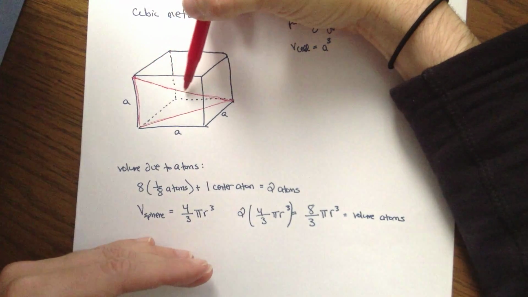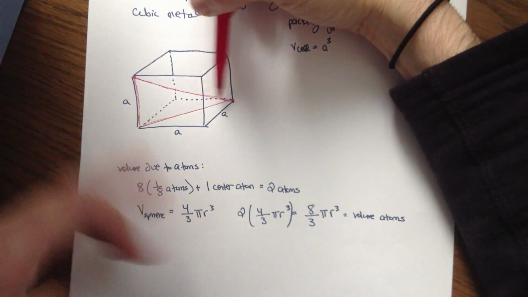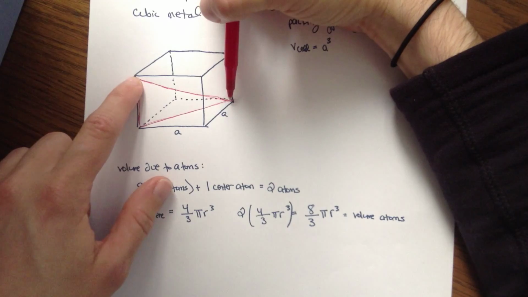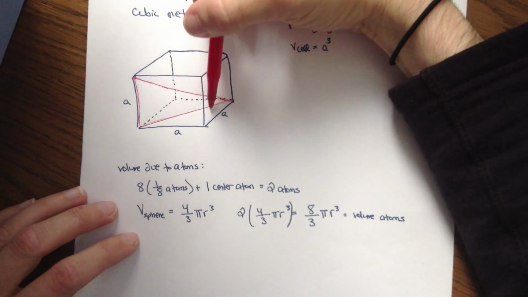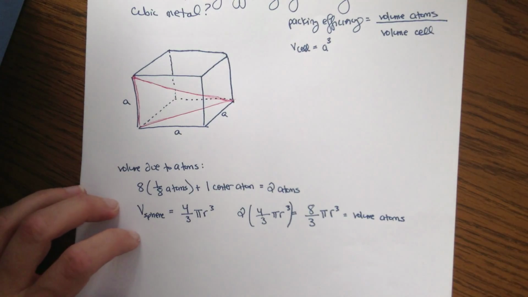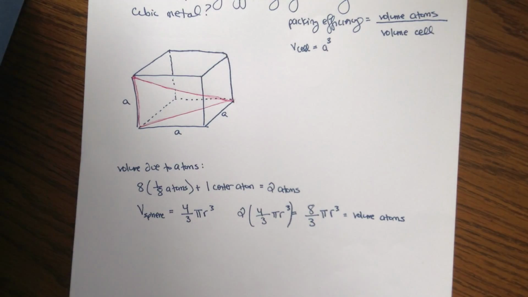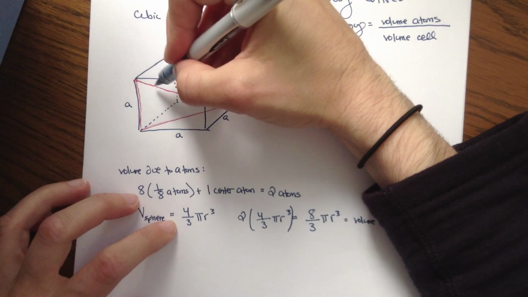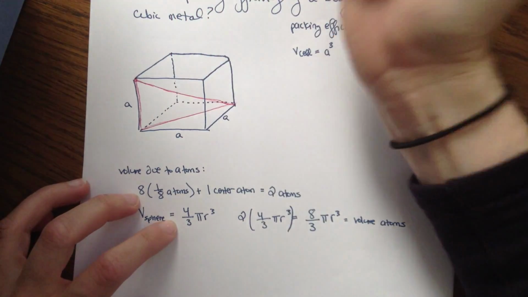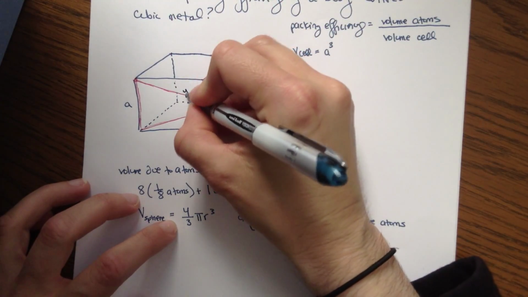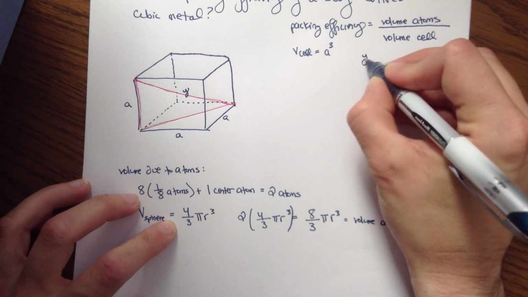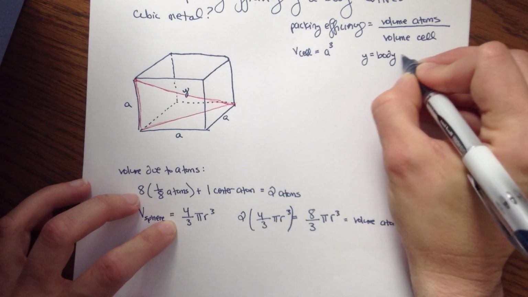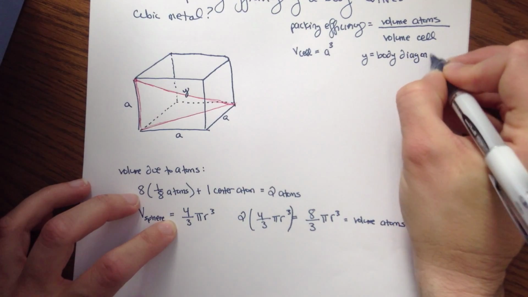As long as this is passing through all of the atoms and I can write this line in terms of the radius, it's okay to have this line right here. I'll show you how to work with having that. Okay, great. Now I'm going to call this diagonal that I've drawn here, this body diagonal, y. So y equals body diagonal.